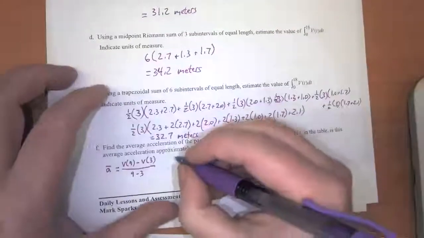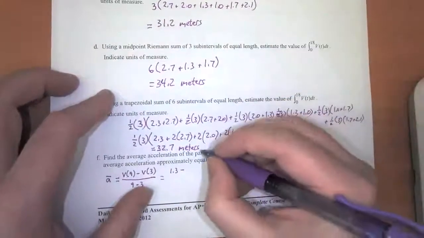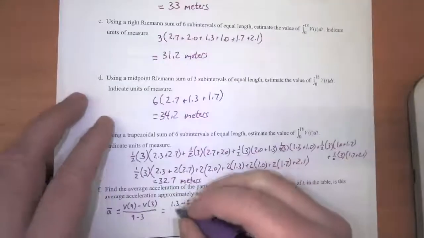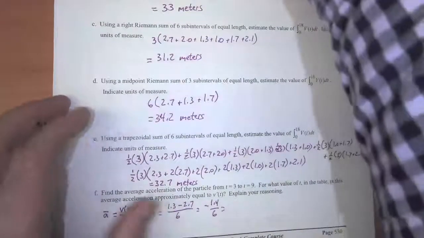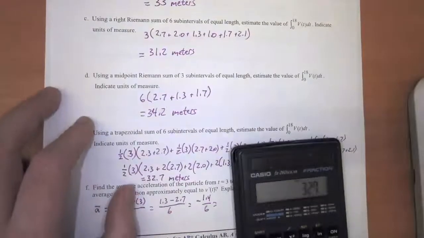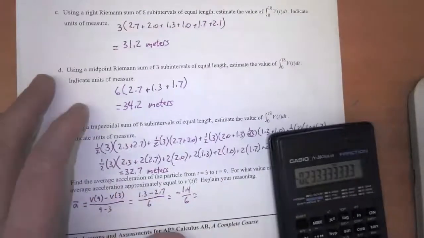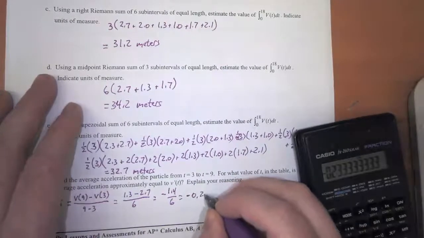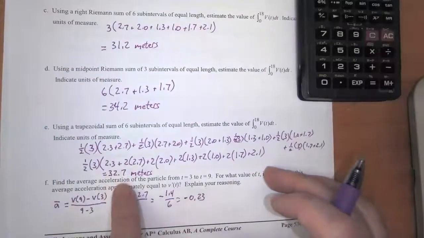Okay, so the velocity at 9 is 1.3. The velocity at 3 seconds is 2.7. I'm just reading that off the table here. 1.3 minus 2.7 divided by 6, which is equal to negative 1.4 divided by 6. And let's see what we get. Negative 1.4 divided by 6 is approximately negative 0.23.